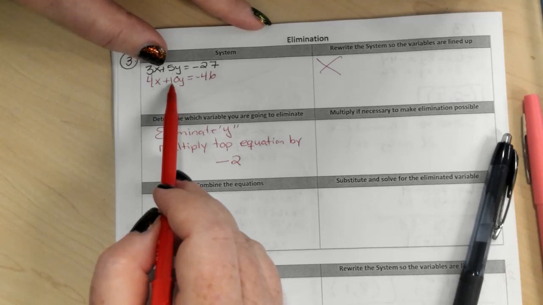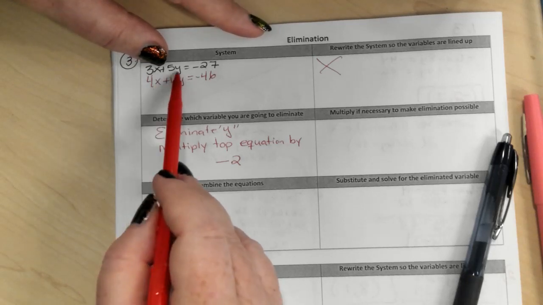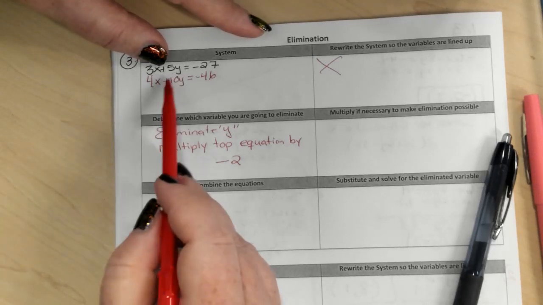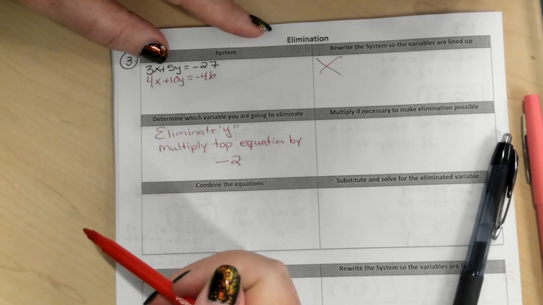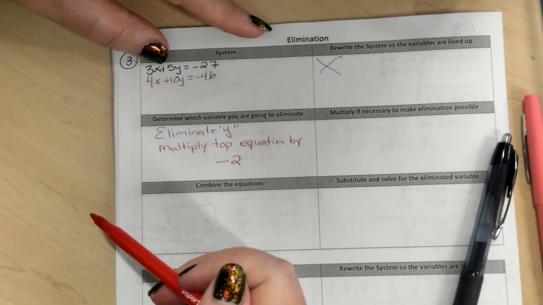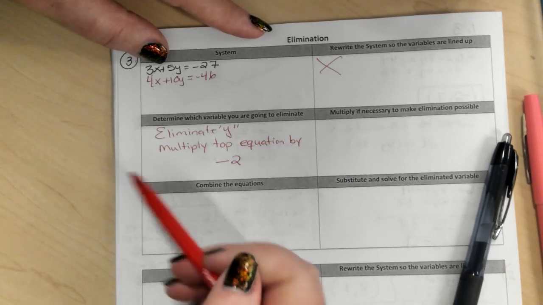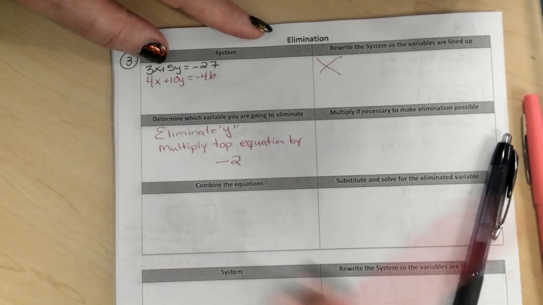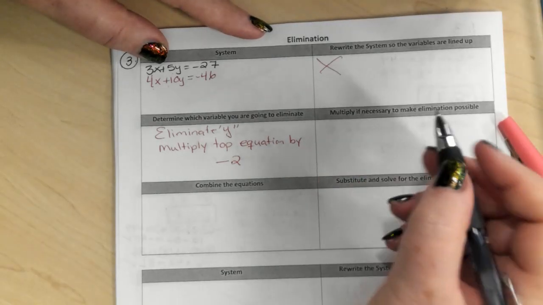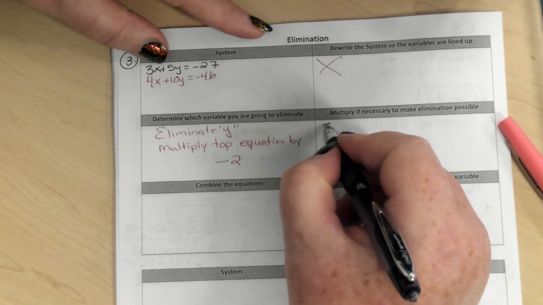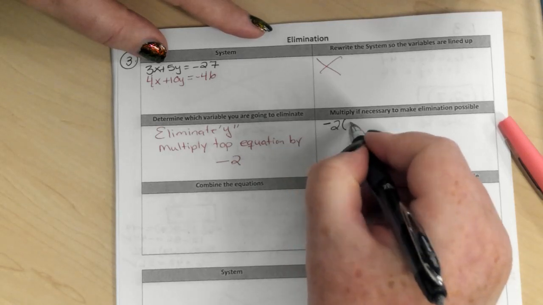I like to add my equations together. You can just do positive 2 and these will still be the same sign and you'll subtract. It is the same thing. I just love to add. I find I make less mistakes when I add. So I will get opposites here and add. So this time we're multiplying the top equation. So the top equation is going to get multiplied by negative 2.